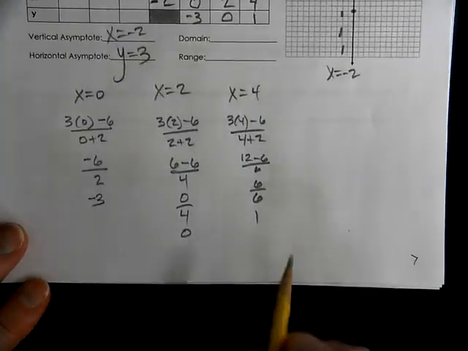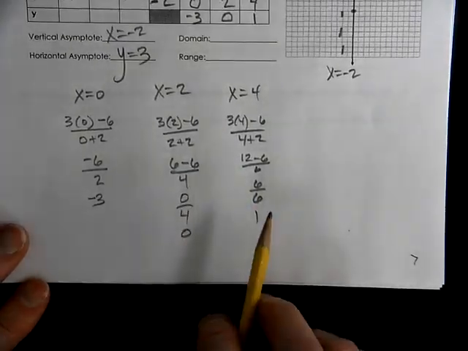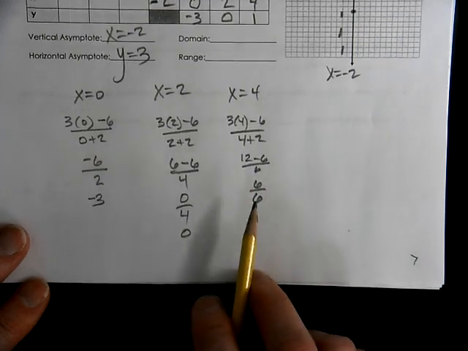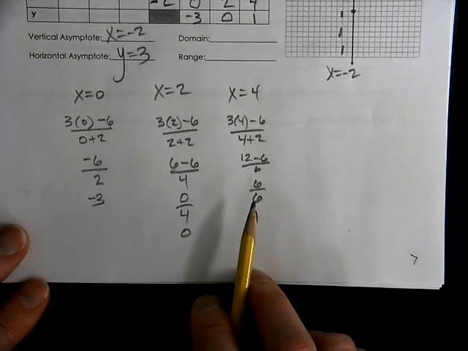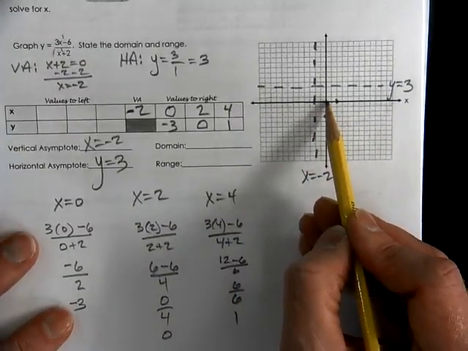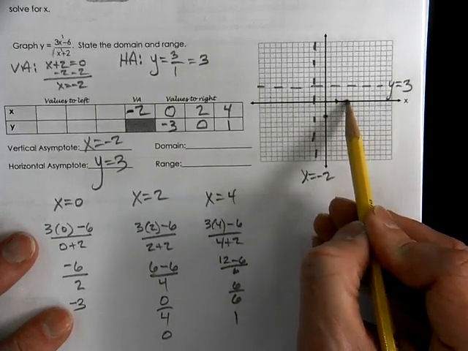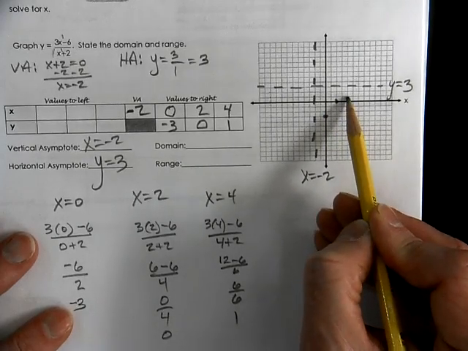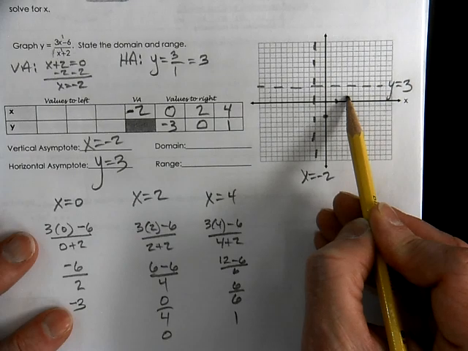Let's pretend for some reason it wasn't so nice and we got 5/6. We don't need a decimal for 5/6. We would just come up here. We'd go 4 to the right. 1, 2, 3, 4. 5/6 is really close to 6/6, so it's really close to 1.